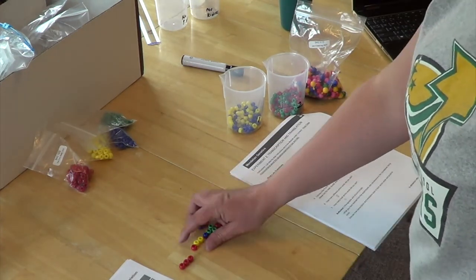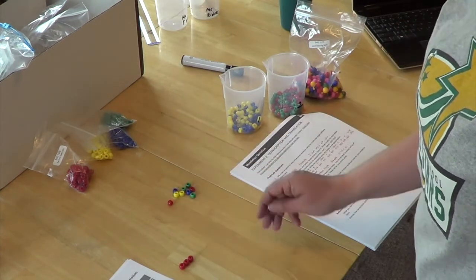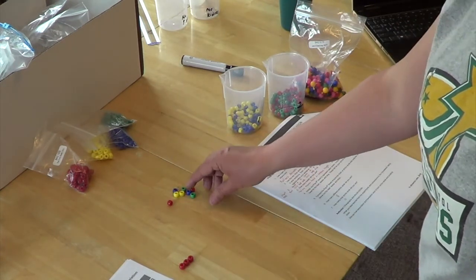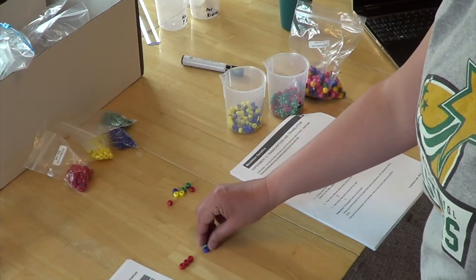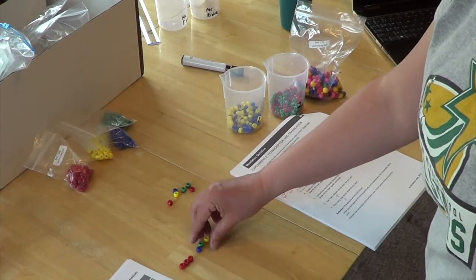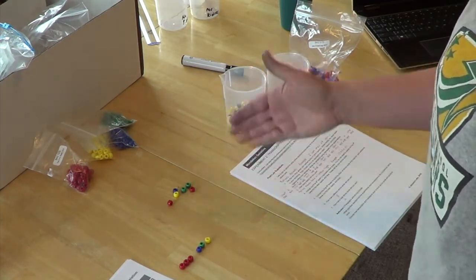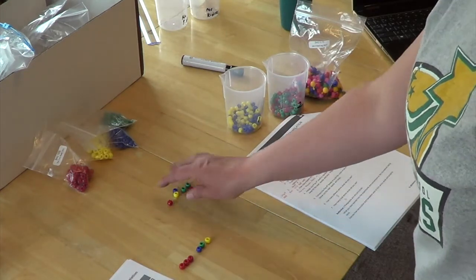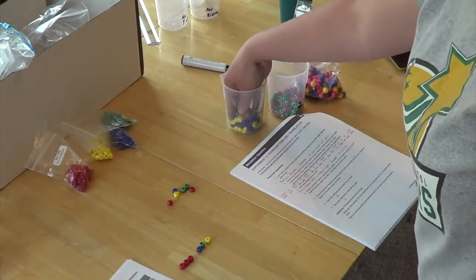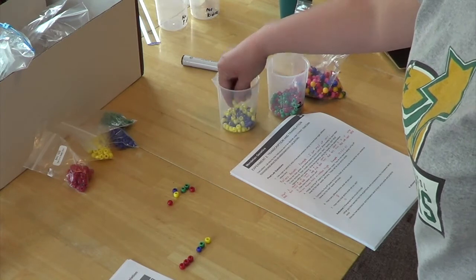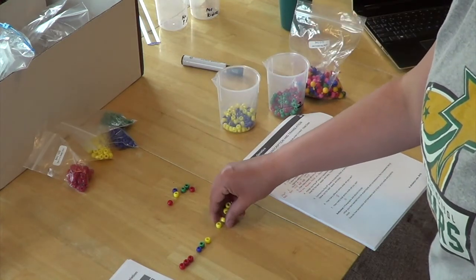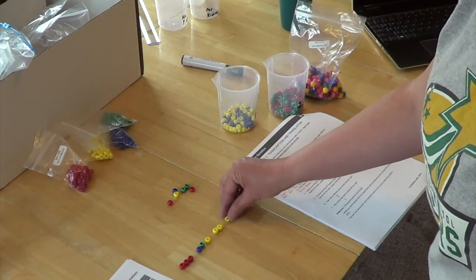And then my I is blue, green, yellow. And then I need a space because there's a space between I and am. So my space is just 3 yellows.